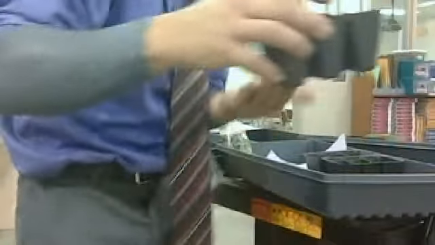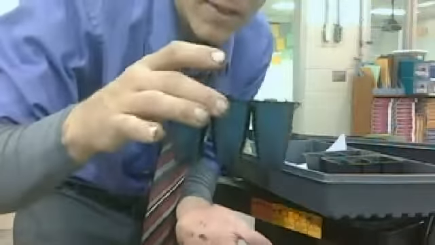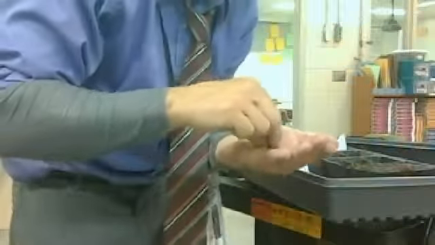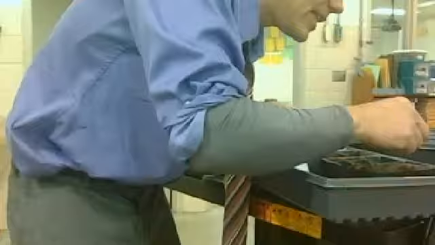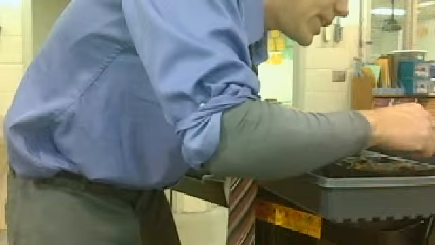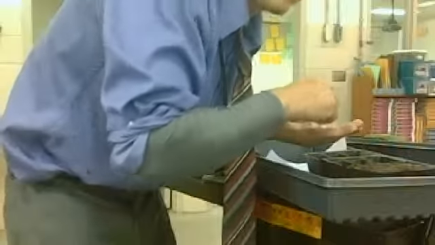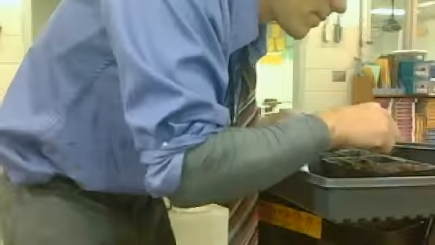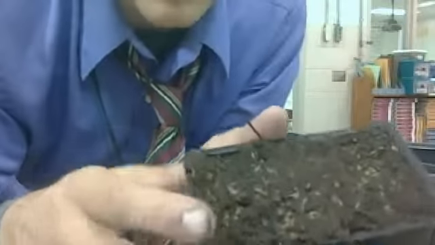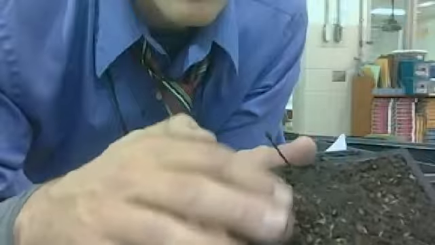So there are 1, 2, 3 cells. 3 times 10 is 30. So you need to find 10 of these seeds and put each 10 into each one of the cells, counting gently. Okay, so 10 in each one, and if you look closely, they're all laying right here on top.